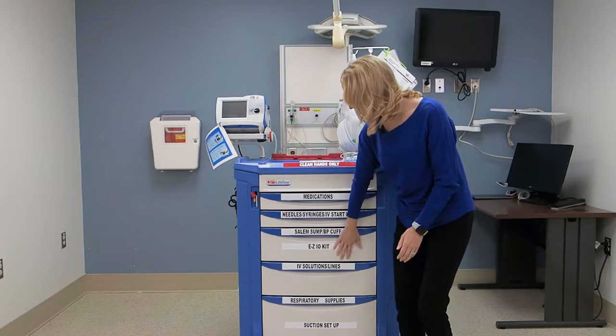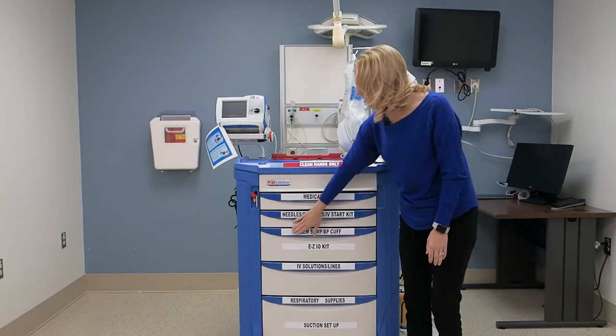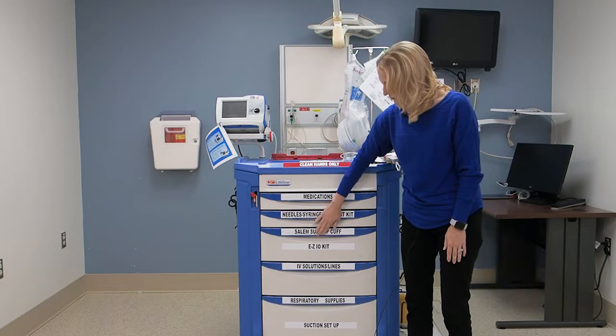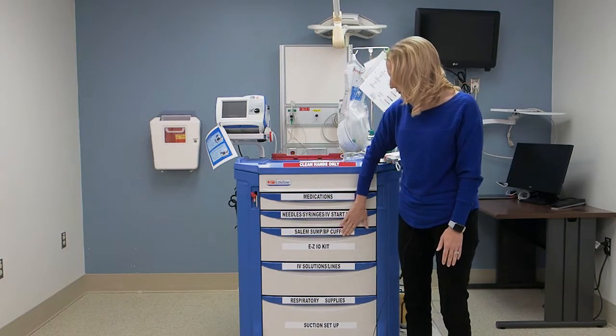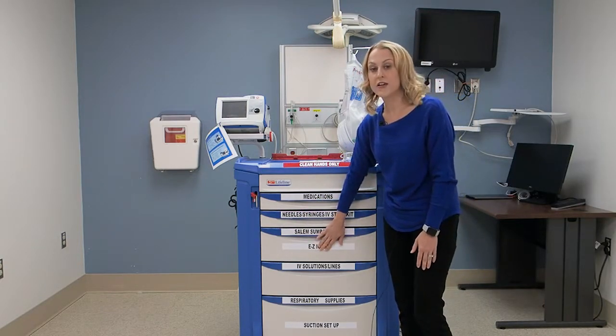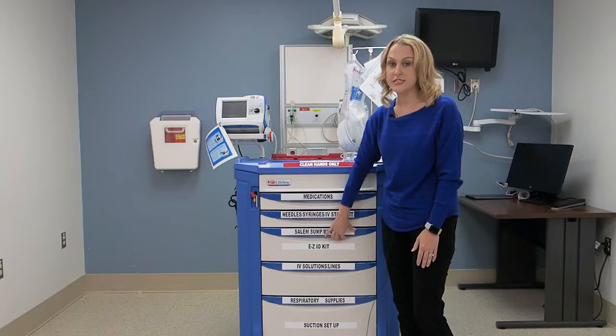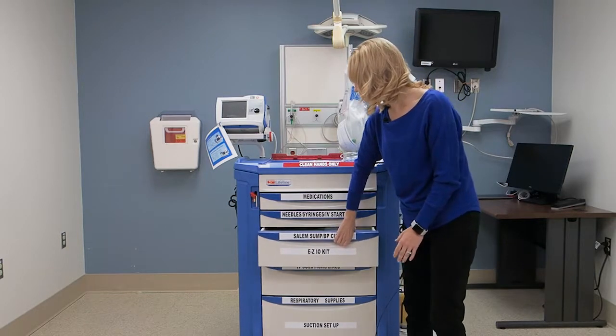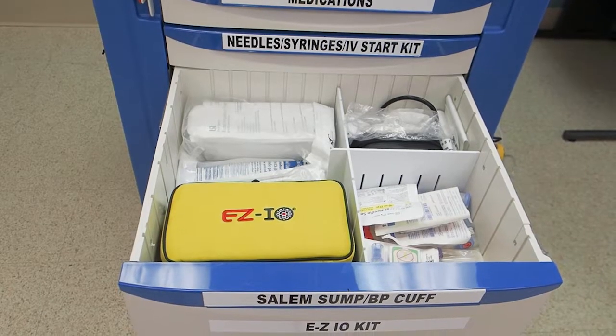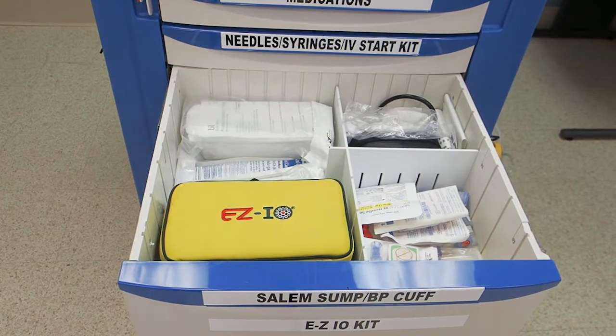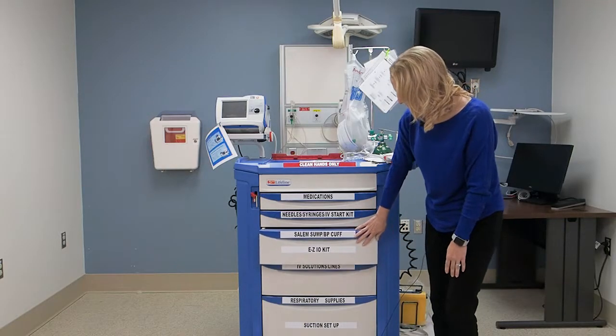This drawer is a little wider, has a little more in it. You're going to have your Salem sump in it, which is your NG tube, your blood pressure cuff, and then your Easy IO kit in the event that you need to insert an intraosseous needle. It's all there. You're going to find catheter tip syringes and an irrigation kit. You will find a blood pressure cuff and also a pressure bag if you need it.